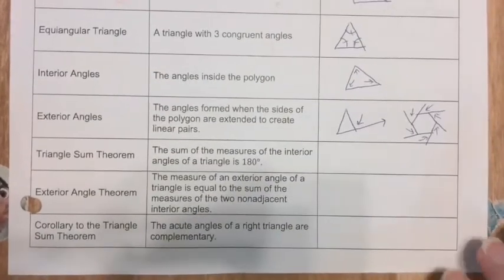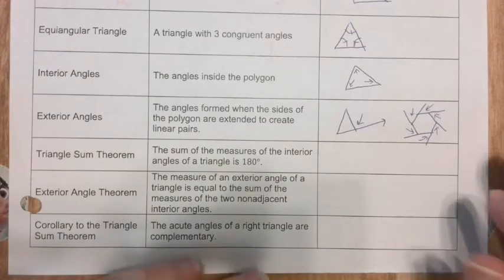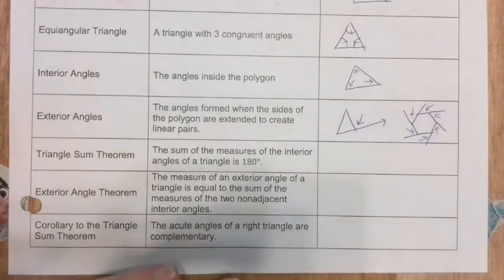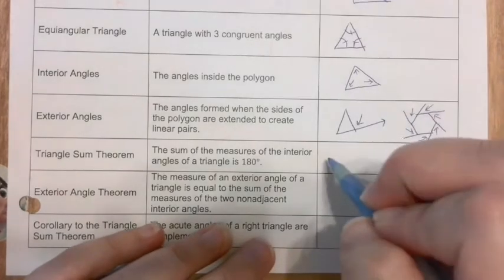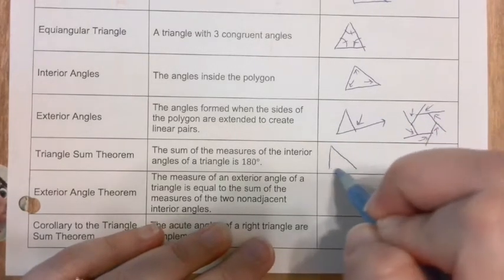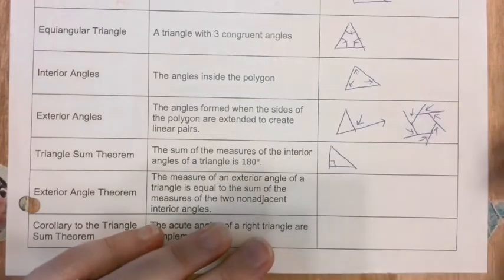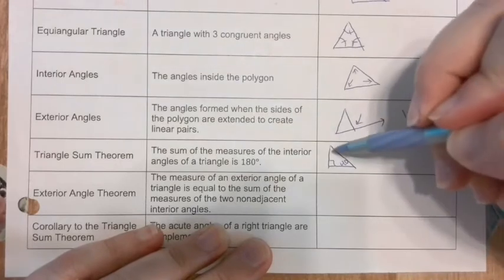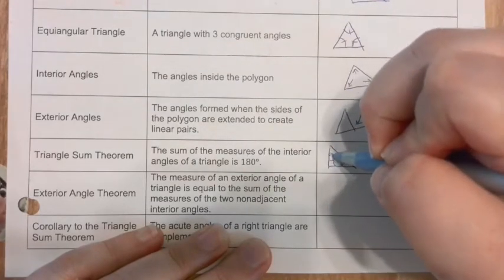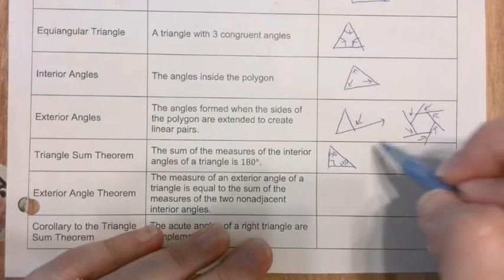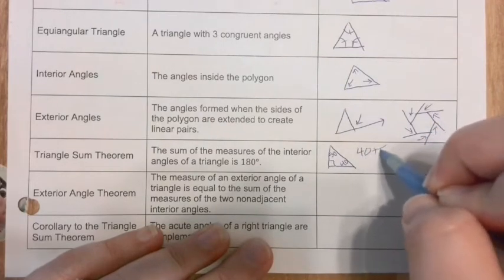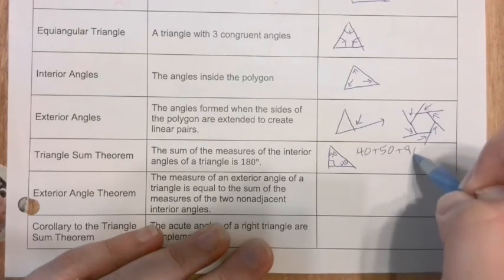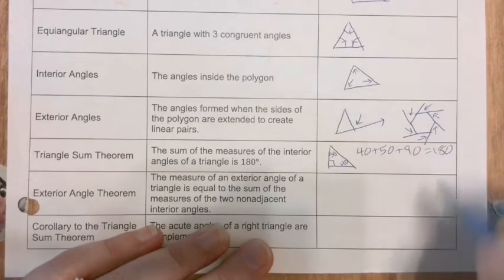Now the triangle sum theorem, one of the most important things of geometry first semester, is that the inside angles of a triangle must add up to 180 degrees. So for example, if you have a 90-degree triangle and this angle is 40, this angle up here must be 50, because 40 plus 50 plus 90 equals 180.